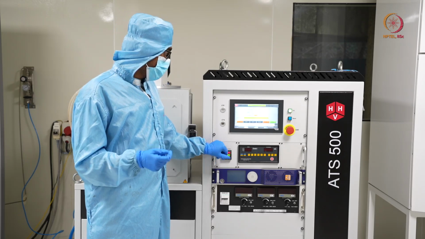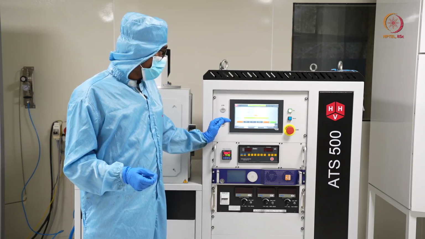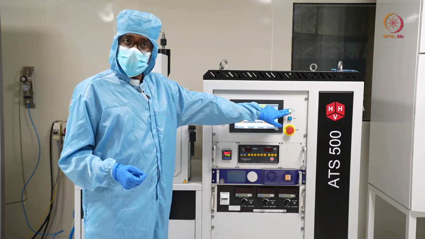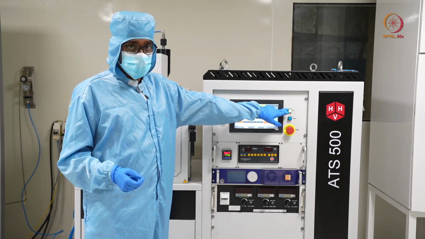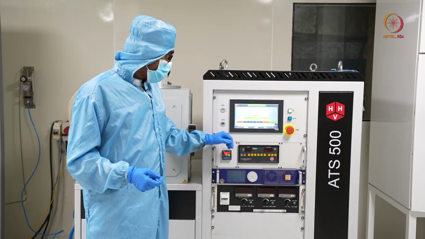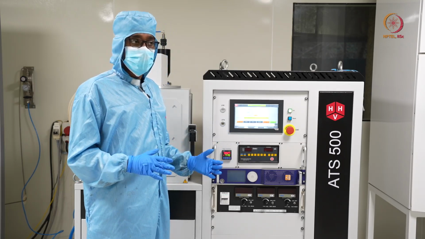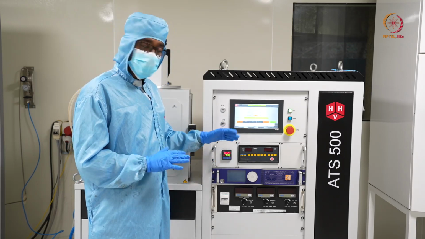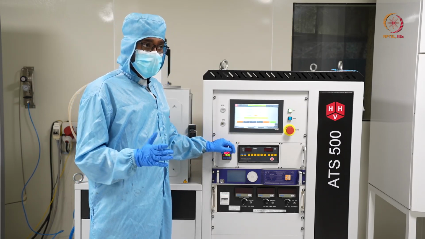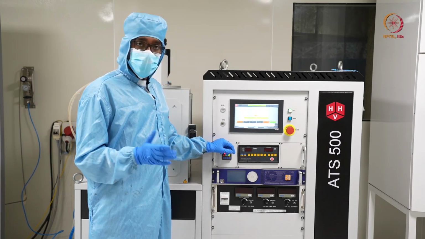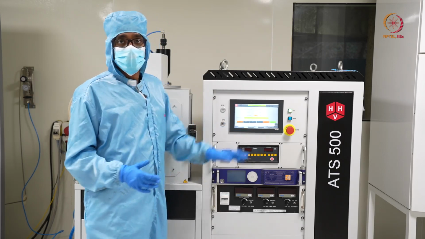After that, you should turn off the tool by pressing this 1 or 0 button. Till that time, we can just wait for some time and show you the standby mode. We will wait around 10 to 15 minutes off camera, then come back on camera and show you the things.